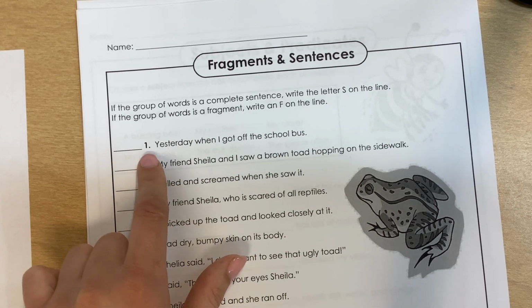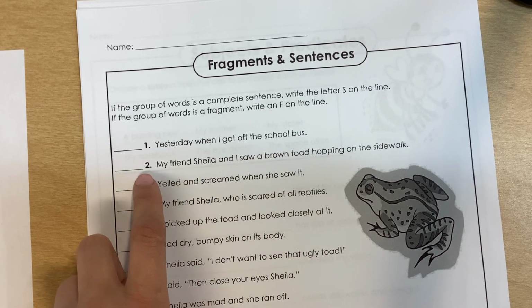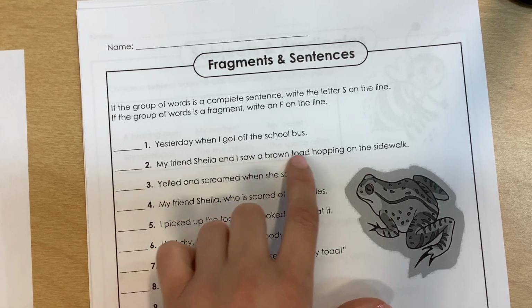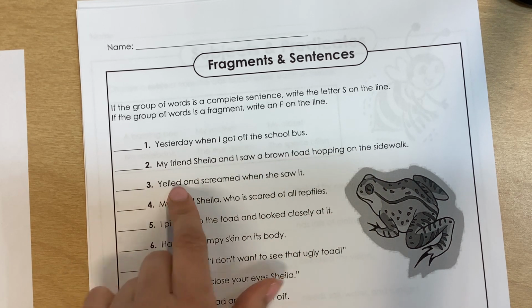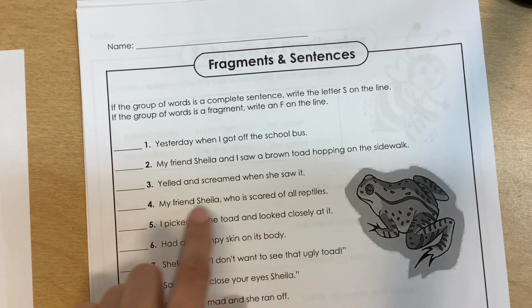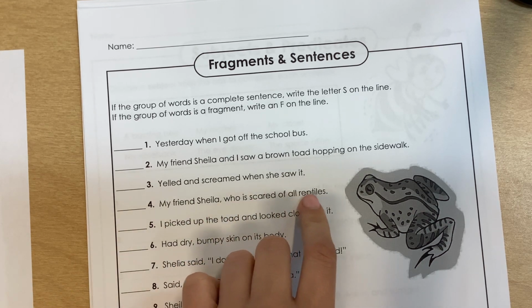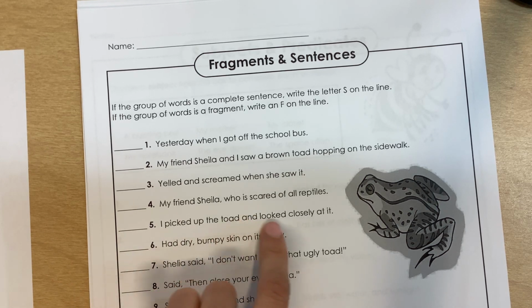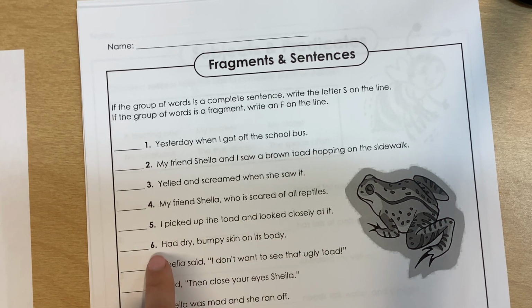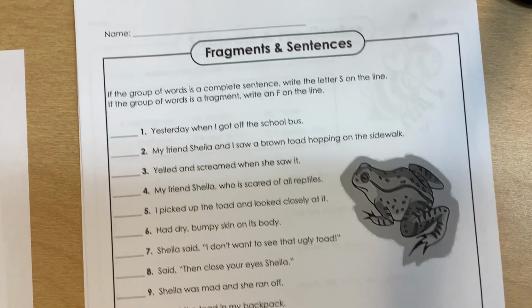So number 1. Yesterday when I got off the school bus. 2. My friend Sheila and I saw a brown toad hopping on the sidewalk. 3. Yelled and screamed when she saw it. 4. My friend Sheila, who is scared of all reptiles. 5. I picked up the toad and looked closely at it. 6. Had dry, bumpy skin on its body.